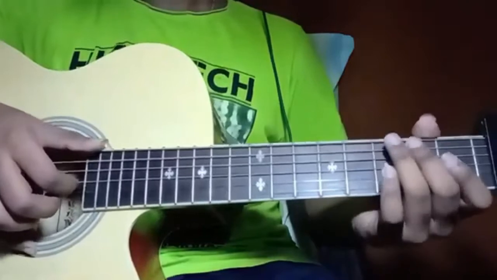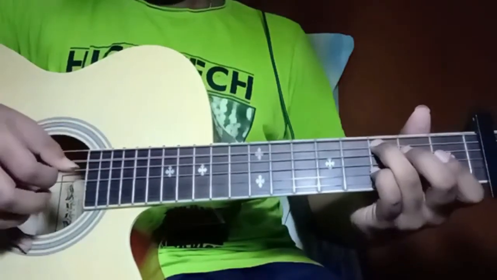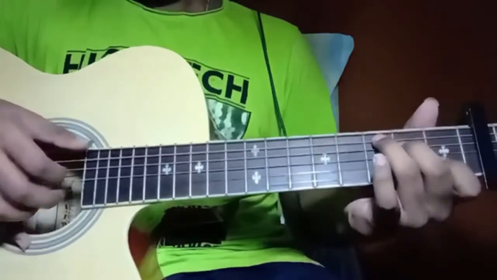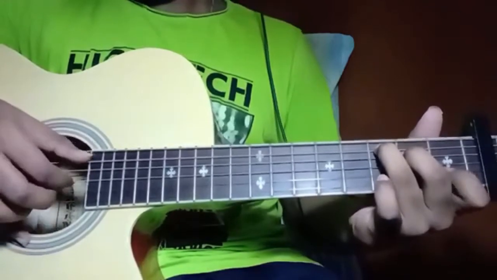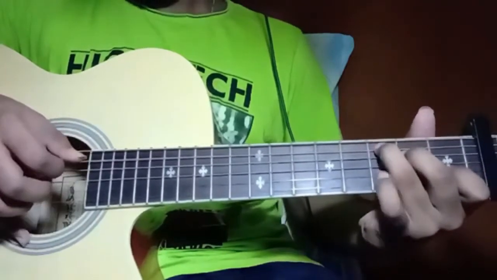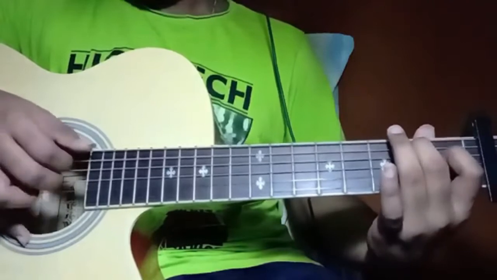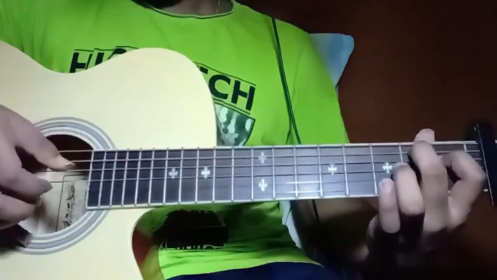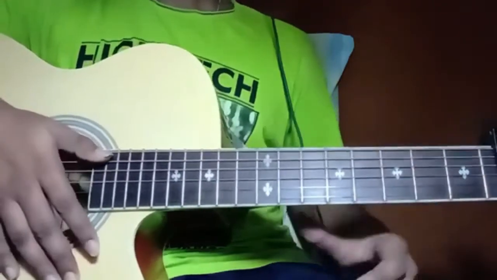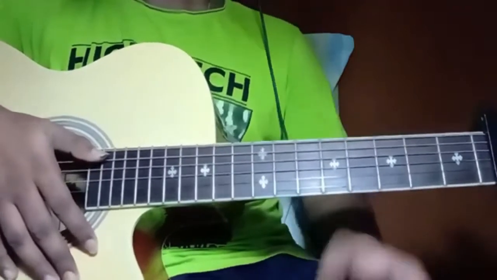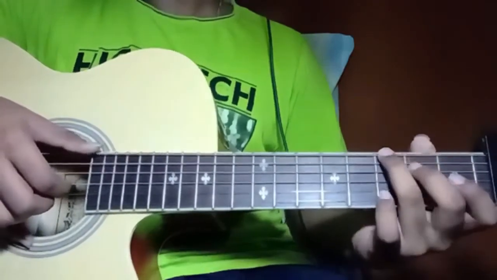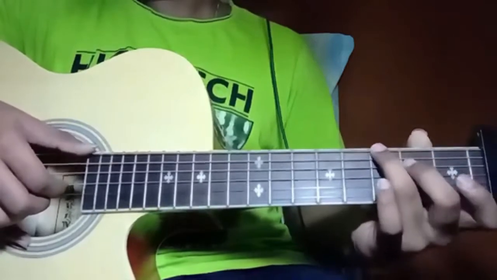Now we are going to learn this part. It is very similar to the last one, only a slight difference is there. So let's see what is it.